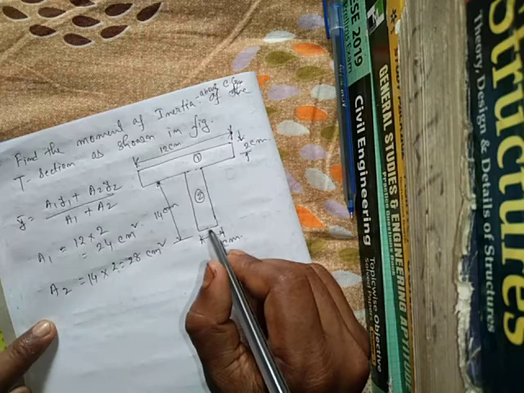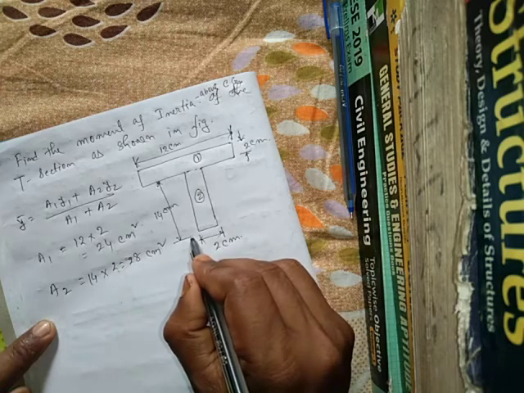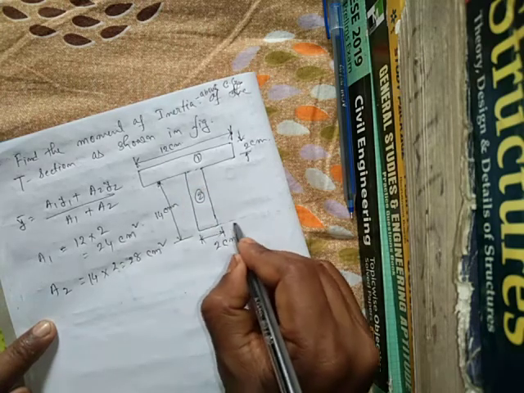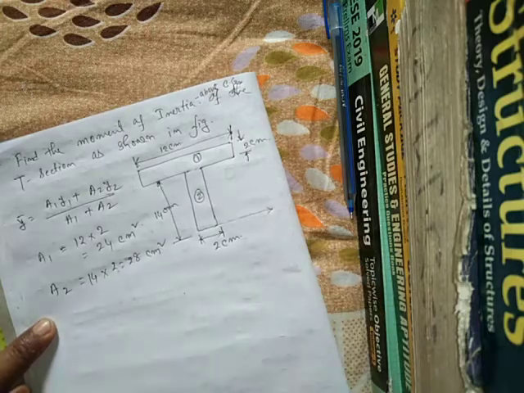Let me consider the centroid from the base of each section. This is the base of the T section.